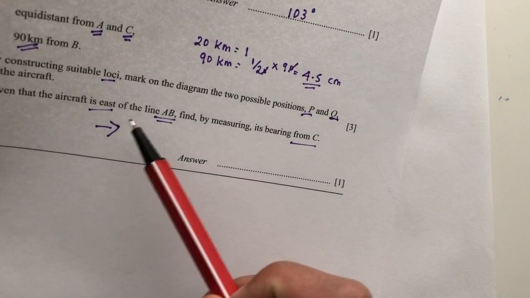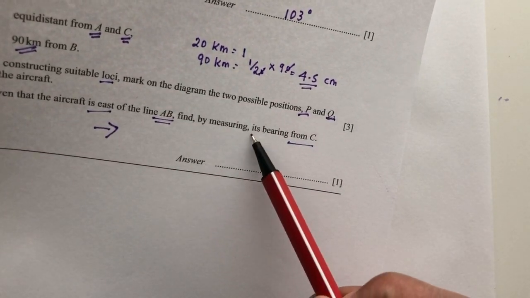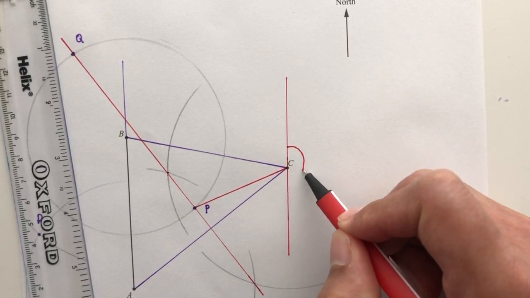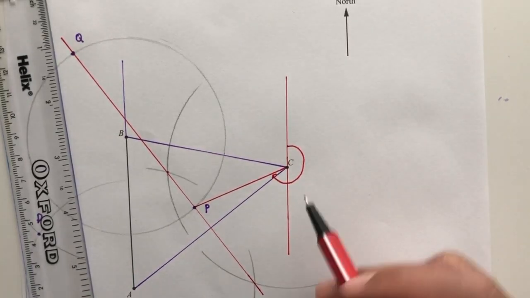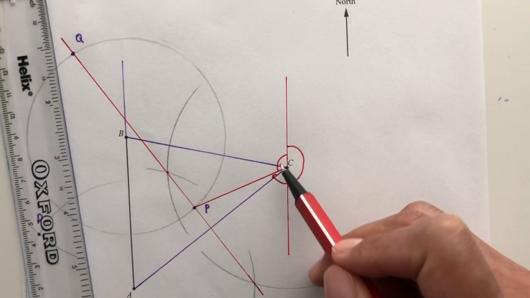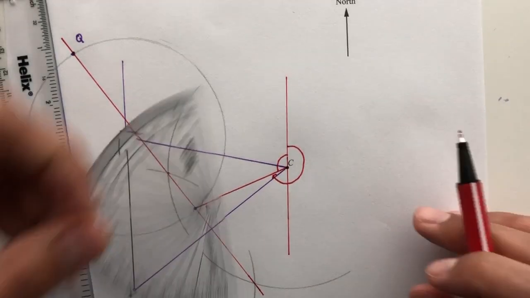Find by measuring its bearing from C. So from C, we have to find the bearing of the plane. So that will be this angle. So we can just find this angle first and then do 360 minus this one. So let's read. What do we have here?